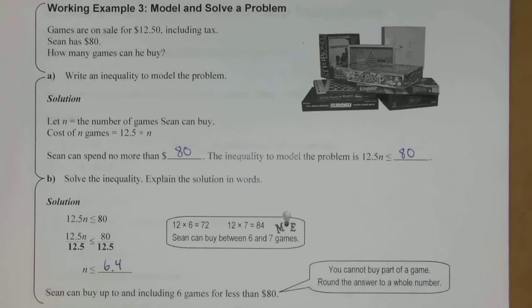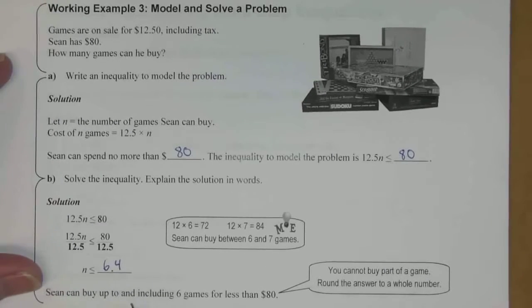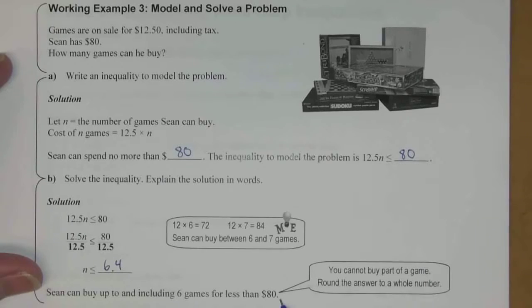Well, the inequality says that it has to be less than or equal to 6.4. 7 wouldn't qualify for that. 7 would be more than 6.4, so he wouldn't have enough money. So it needs to be 6 games. He can buy up to and including 6 games for less than $80. So he won't spend all of his money, but that's okay. So that's how this works.